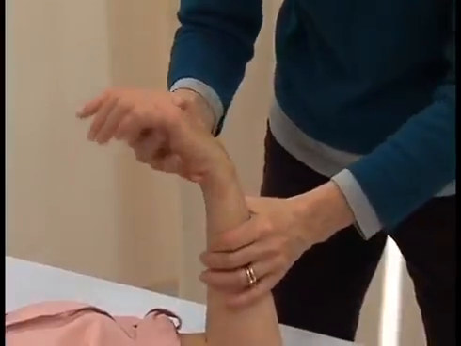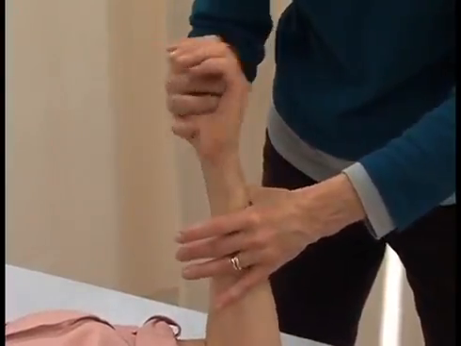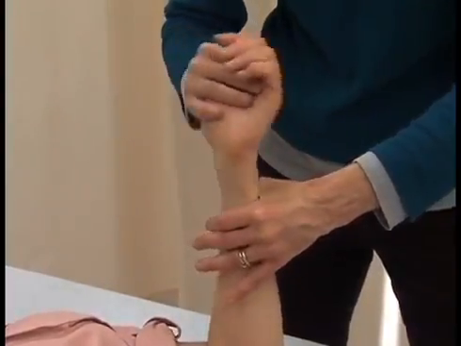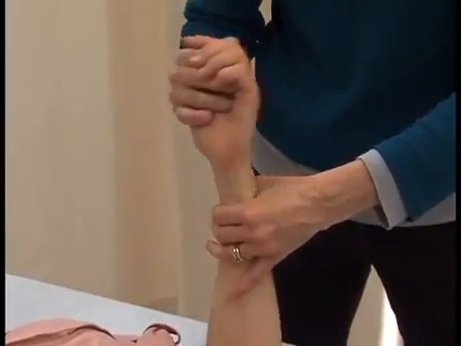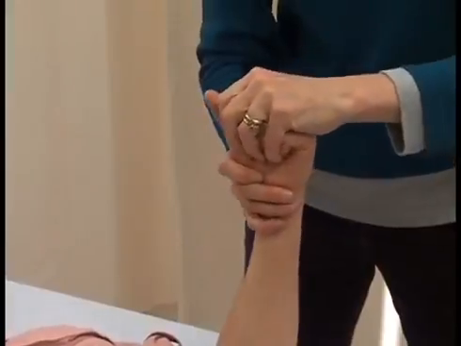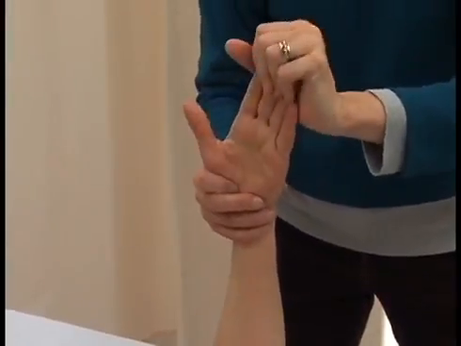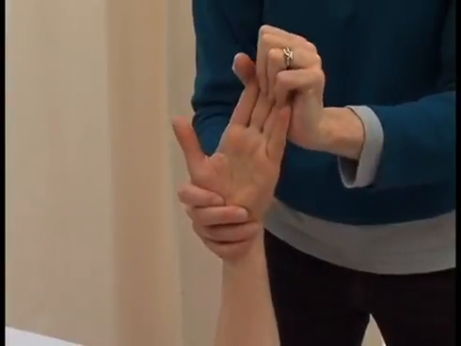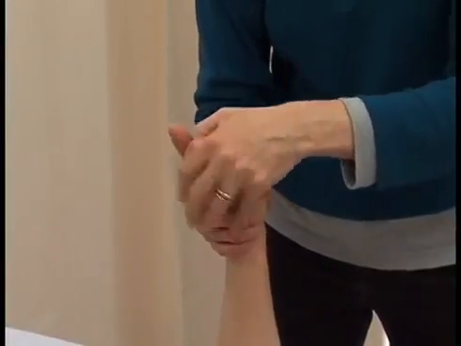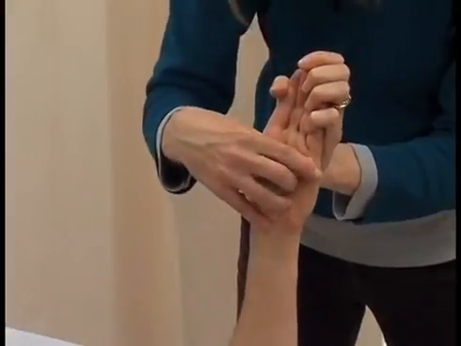Also, you can do big circles so you can get all the motions at once. And then to work with the fingers, you can flex the fingers and extend. You can take the thumb and go across the hand and back.